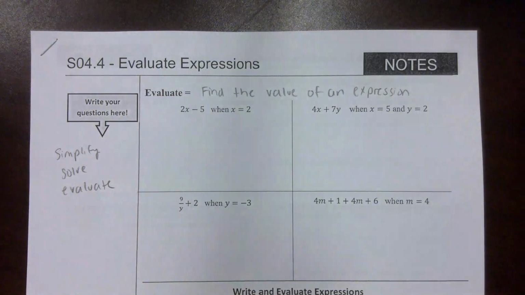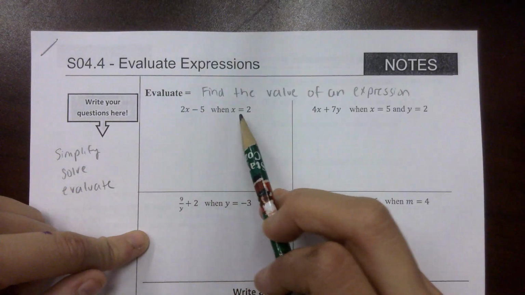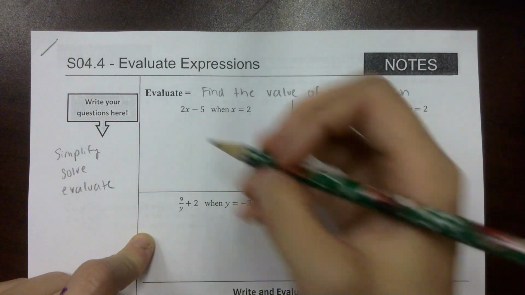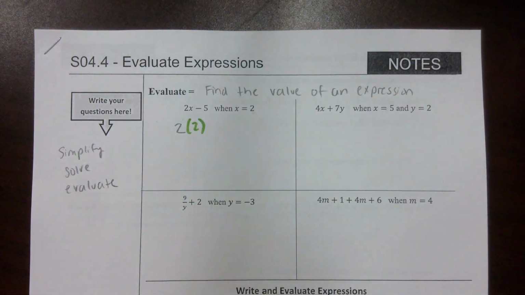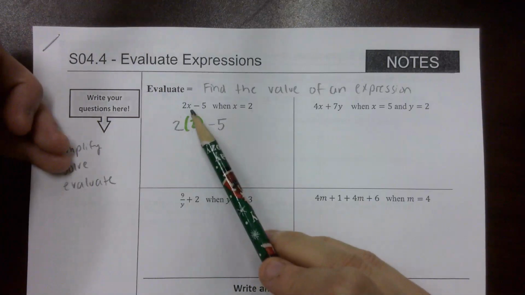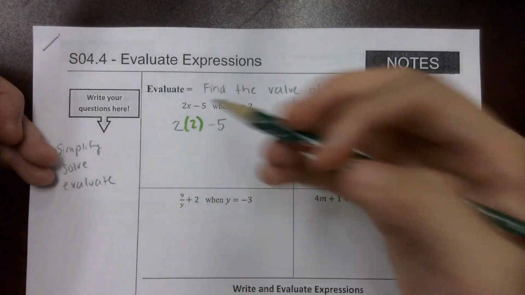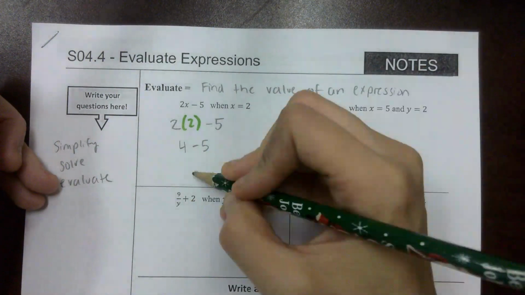Evaluate. All we're doing is plugging in the numbers and then solving. You still need to be able to do this without a calculator, but it's just multiplication facts. It says 2x minus 5 when x equals 2. All we have to do is put in this 2 every time we see an x. I'll do it in a different color so we can see. I replace this x with a 2, and everything else is the same. Just the x has changed into the number that I gave you. So we have 2 times 2, which is 4, minus 5, and 4 minus 5 is negative 1.